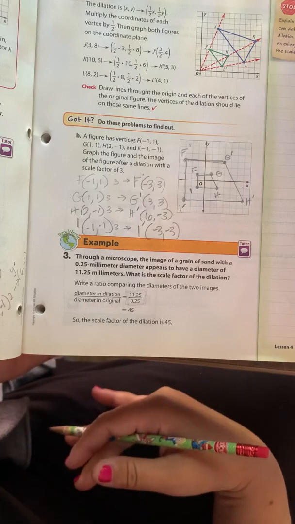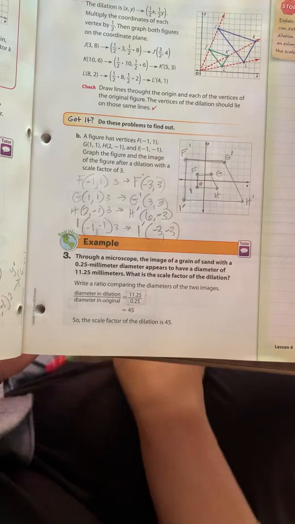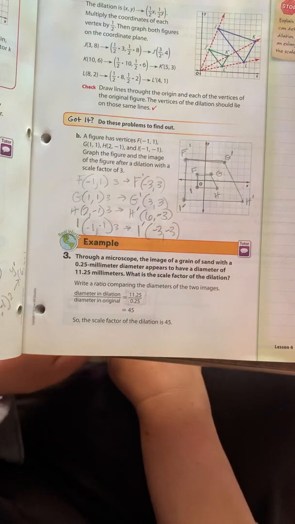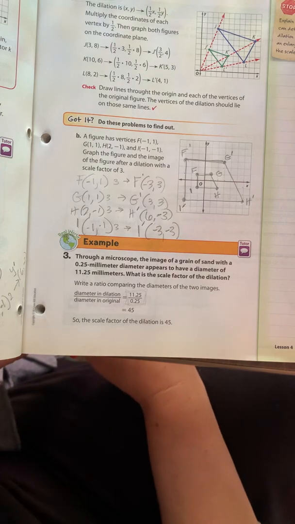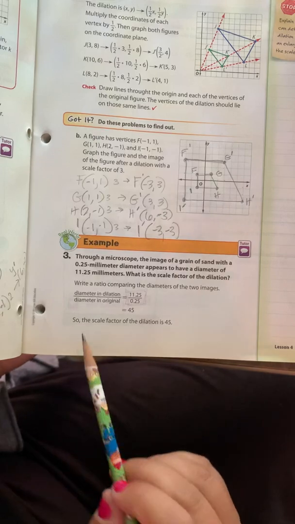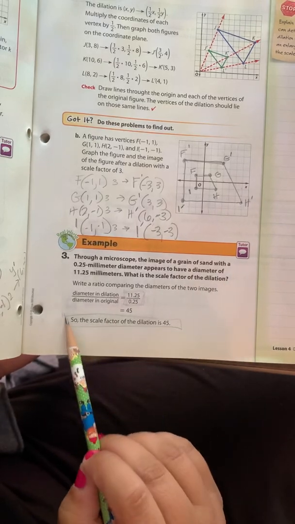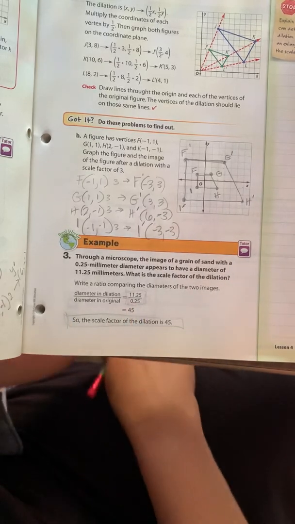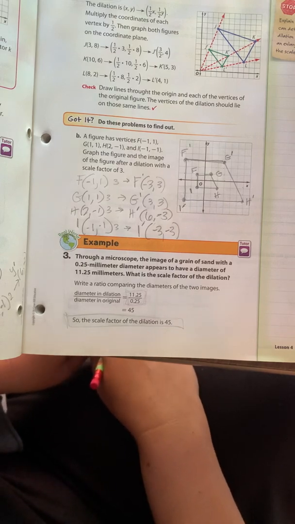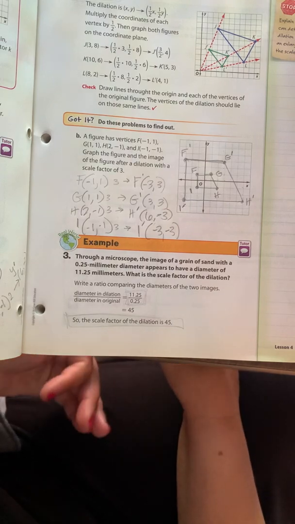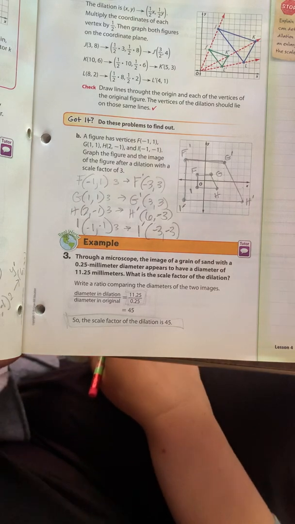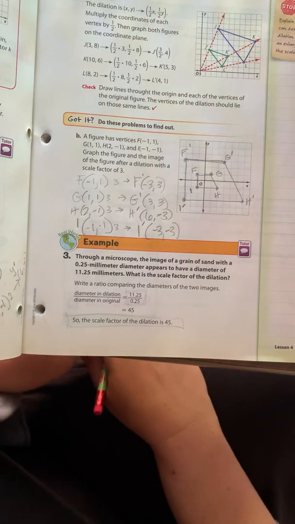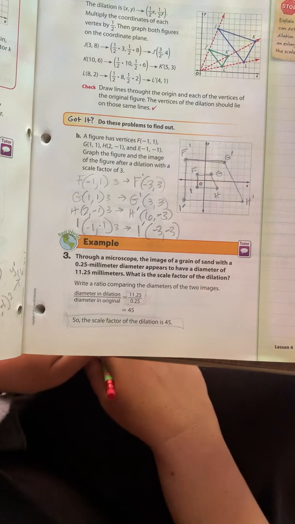That's our comparison. I want to also point out that a fraction bar means division. So due to the fact that the numerator is larger than the denominator, I'm going to go ahead and divide here. That is how I came up with the scale factor of 45, because 11.25 divided by 0.25 came out to be 45. And that is that. You guys have the skills for this. You might just have to think back to the stuff we learned in the beginning of the year, but I know you can do it.